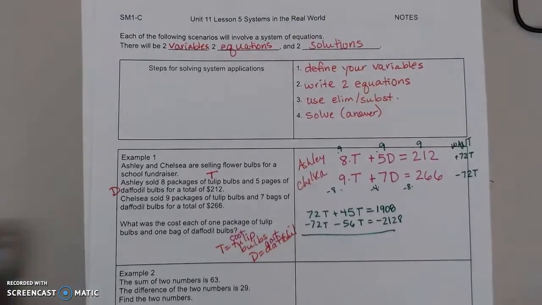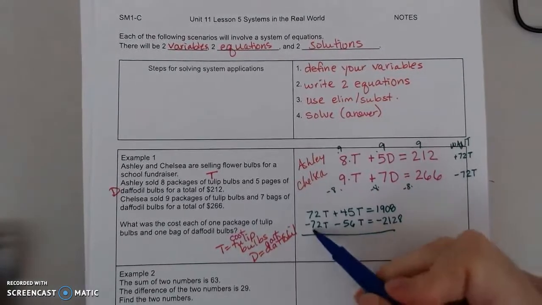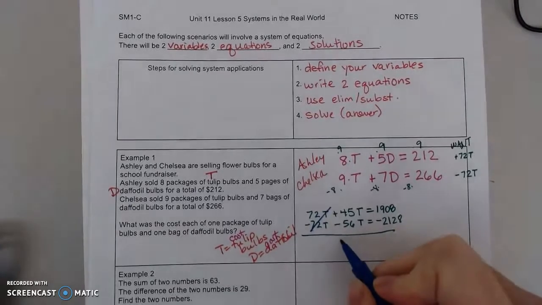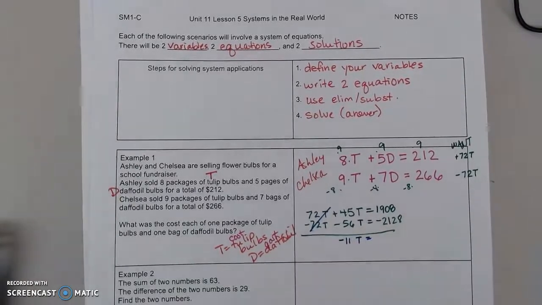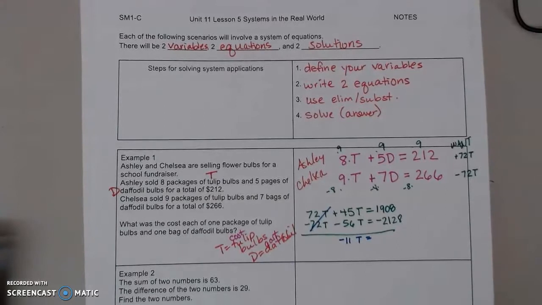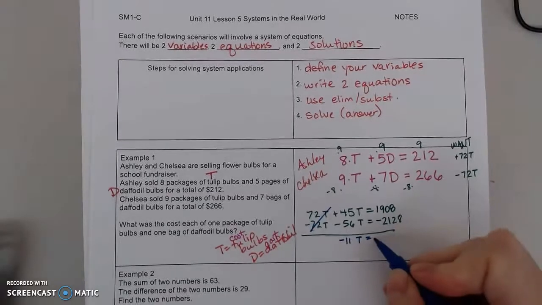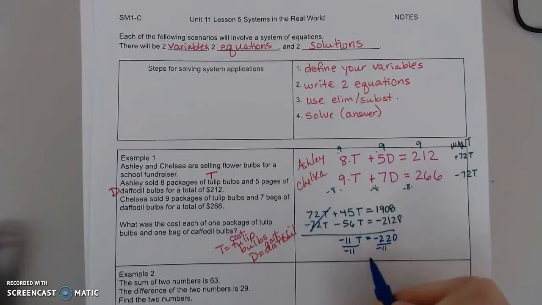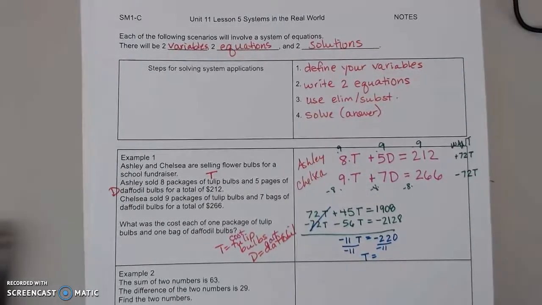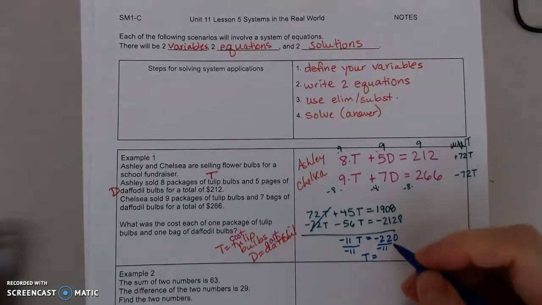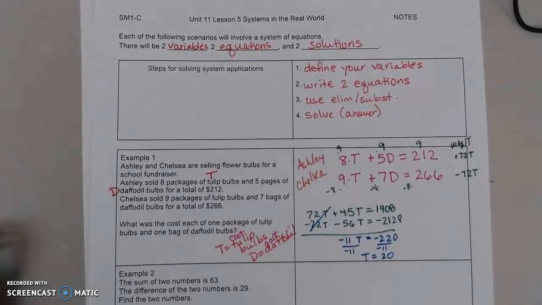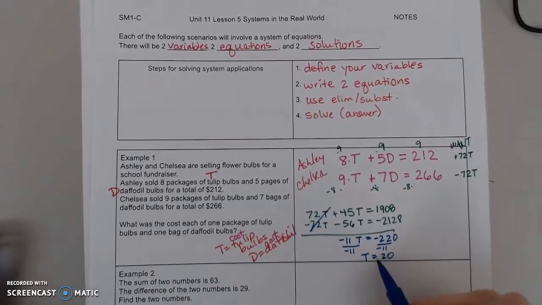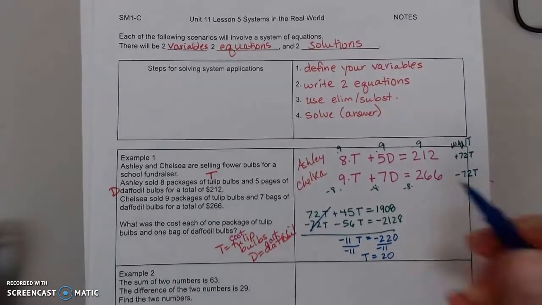So then we're going to add those together. Our t's do eliminate, and then I get negative 11d equals negative 220. We will divide both sides by negative 11, and d equals 20. So that means that each tulip package is $20.